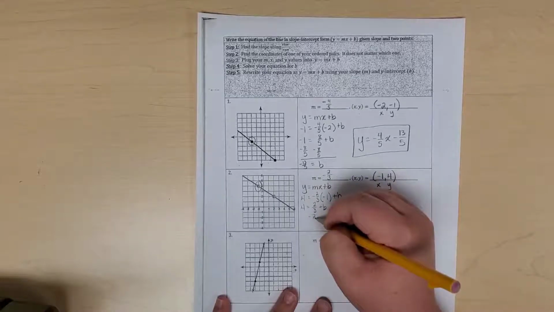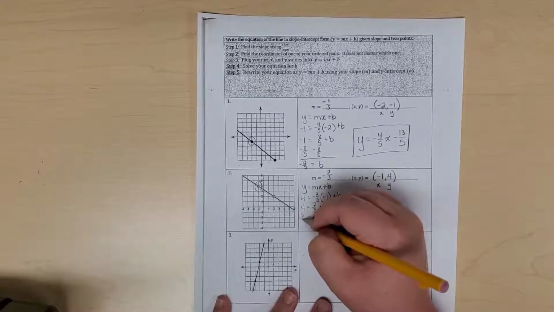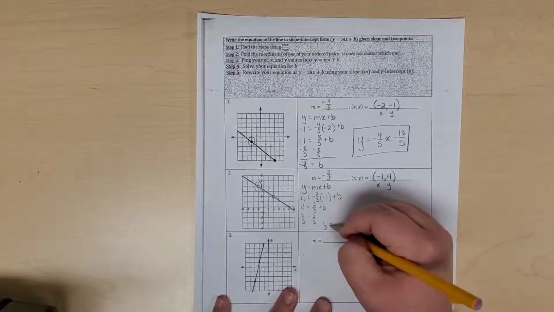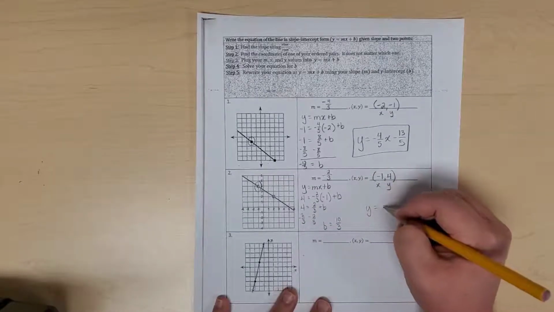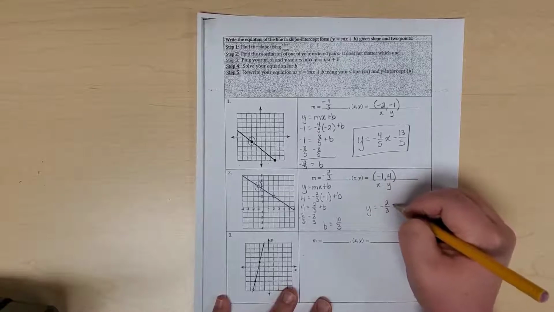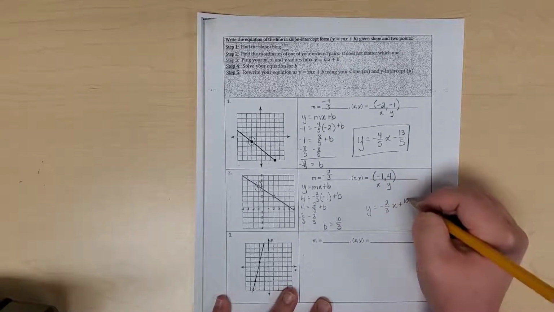Then subtract 2/3. And I end up with b equals 10/3. So my equation is going to be y equals negative 2/3 x plus 10/3.